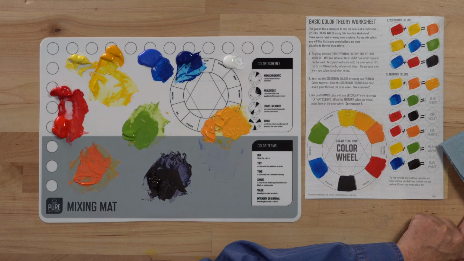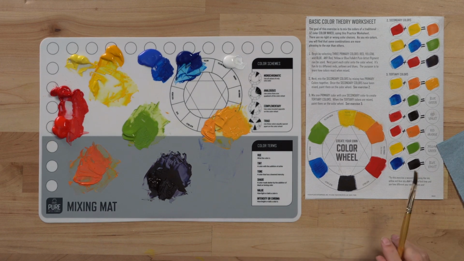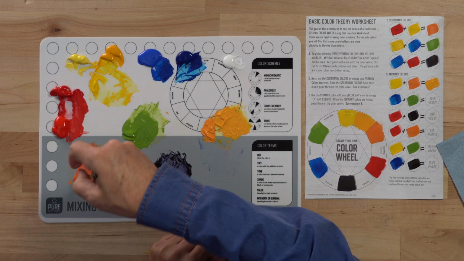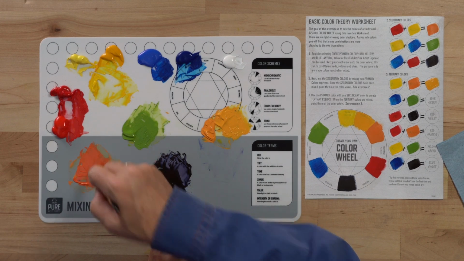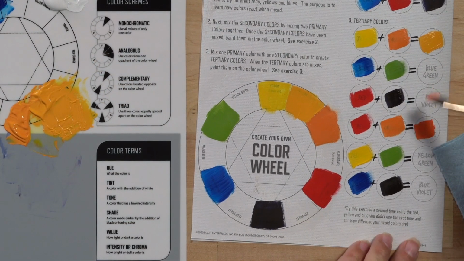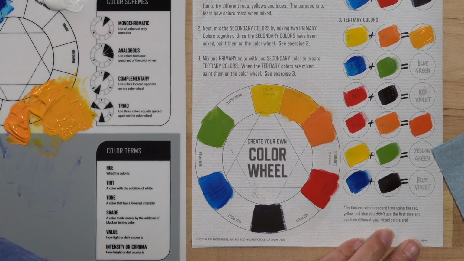Good enough for my first attempt at a color wheel. And when I say good enough for my first attempt at a color wheel, that's your subtle hint that you are going to need to probably paint more than one color wheel to really grasp these concepts and not only grasp the concepts, but be able to recall them. All right, so here we're going to paint this over here as red-orange. And then we're going to apply the red-orange color to our color wheel.